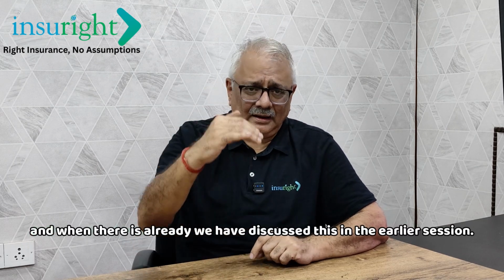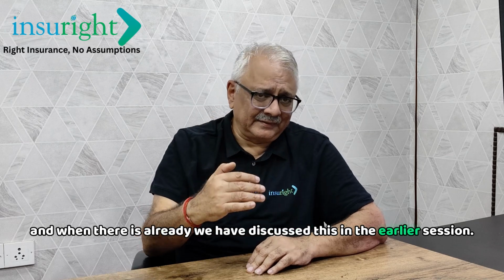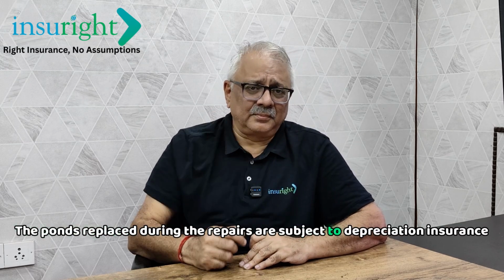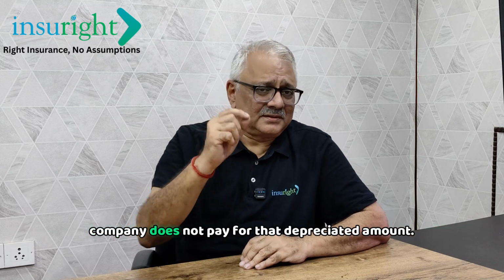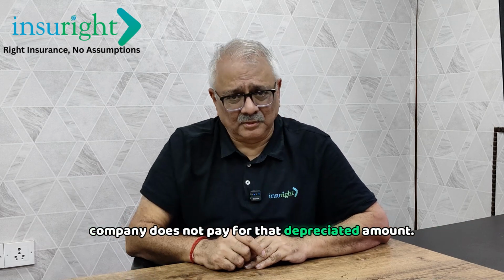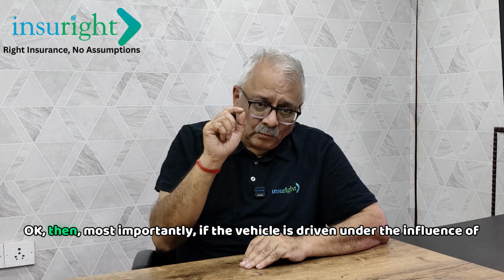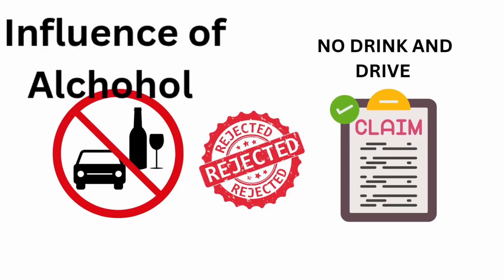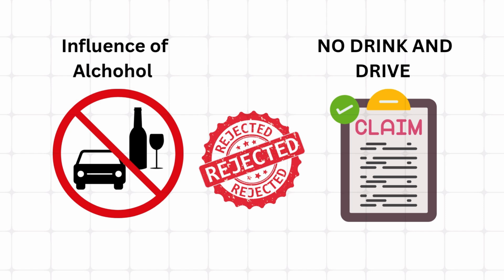Already we have discussed this in the earlier session, the parts replaced during the repairs are subject to depreciation. Insurance company does not pay for that depreciated amount. Then most importantly, if the vehicle is driven under the influence of alcohol or intoxication, then also company doesn't pay for it.